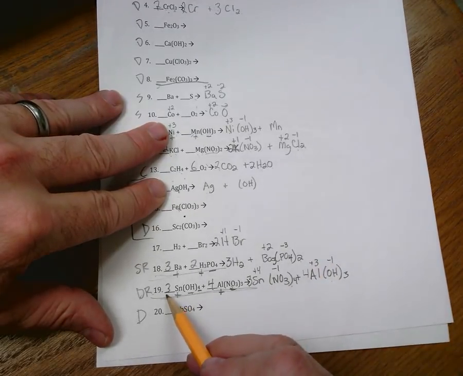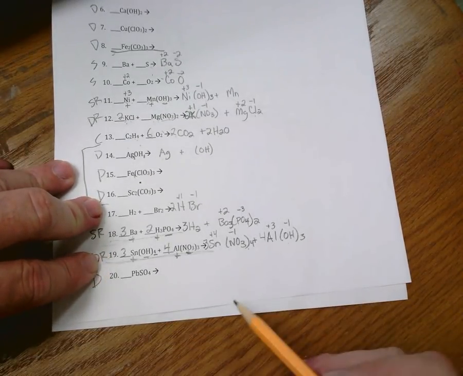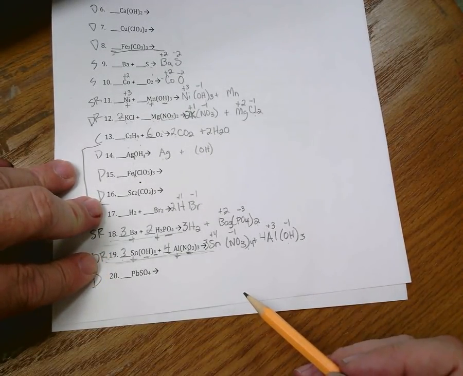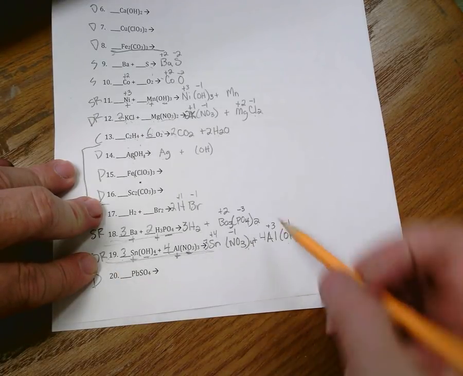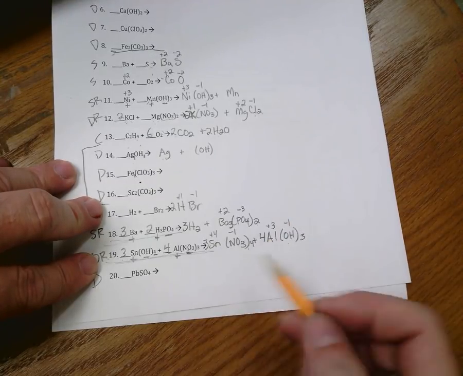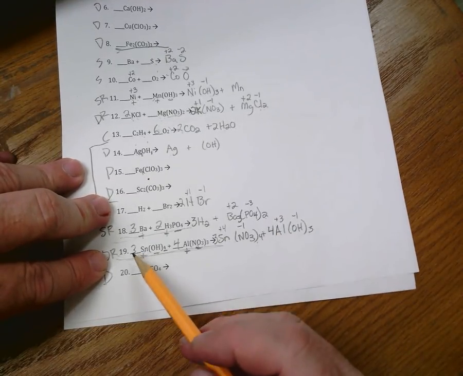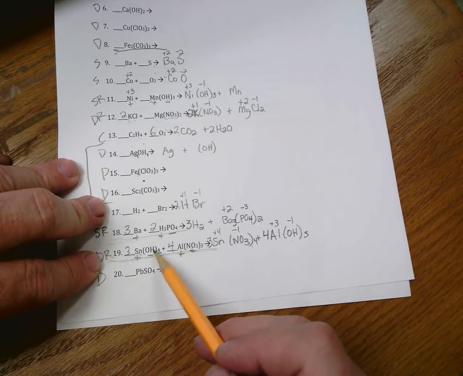I do this accounting in my head really quickly. You should be doing atom counts. Like, if you haven't been doing this for years and years, this is all going to get really confusing, and you're going to start slapping numbers in here, and it's going to become really messy really quick. But I have 3 tins, and 3 times 4, 12 hydroxides.